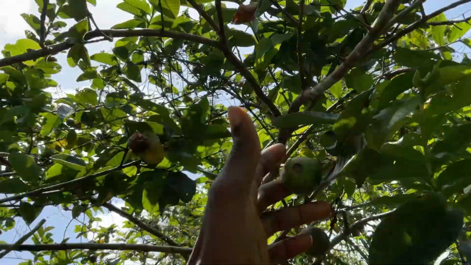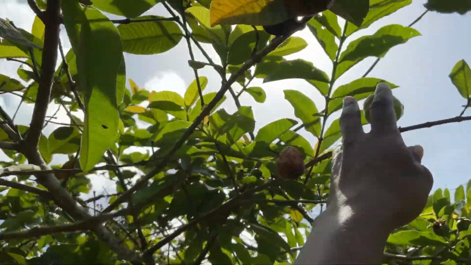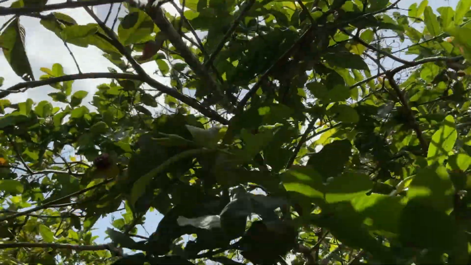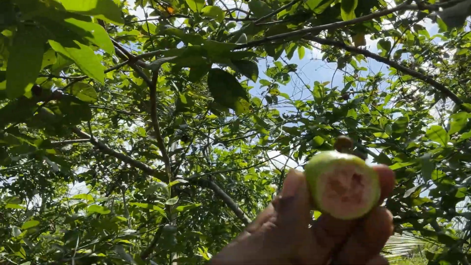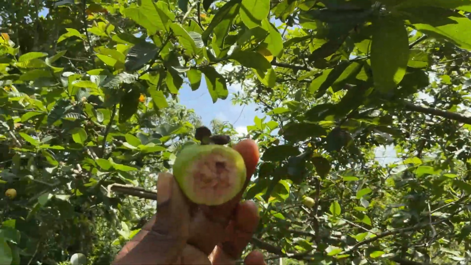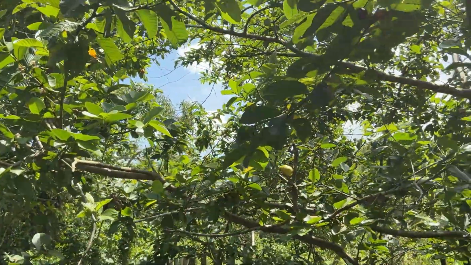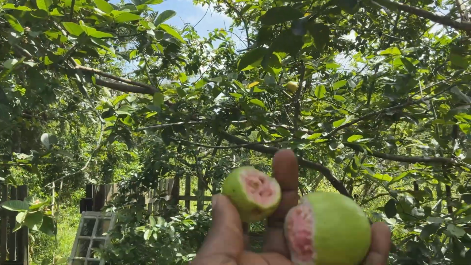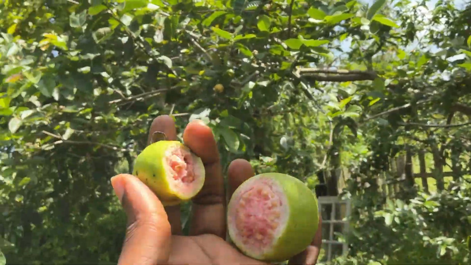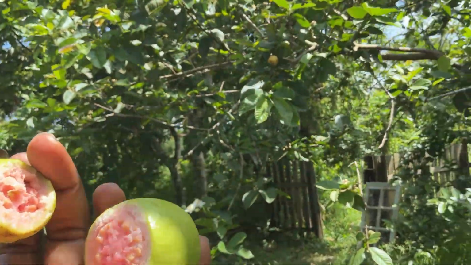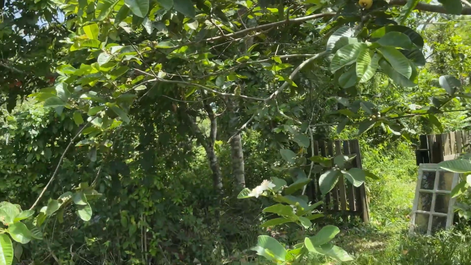This one is not ripe as yet. See this one. So, as you can see, this is two different types. They're the same color, but they're two different types. So types and sizes.